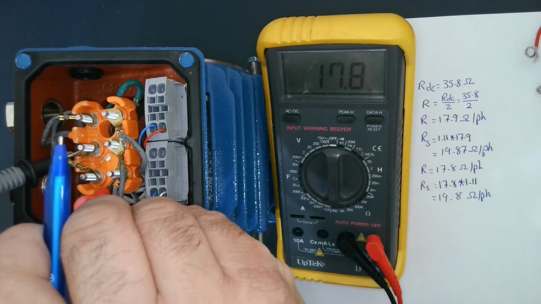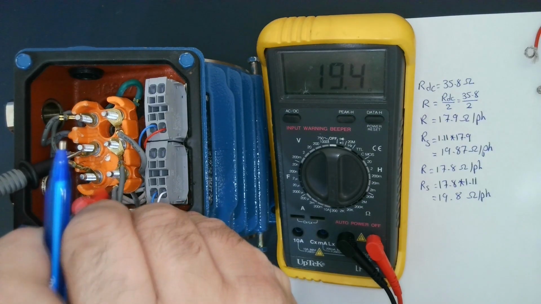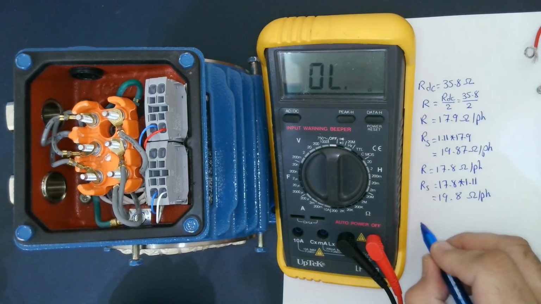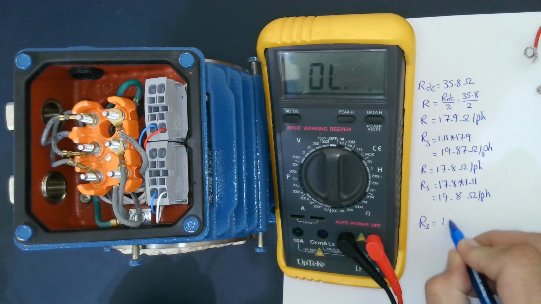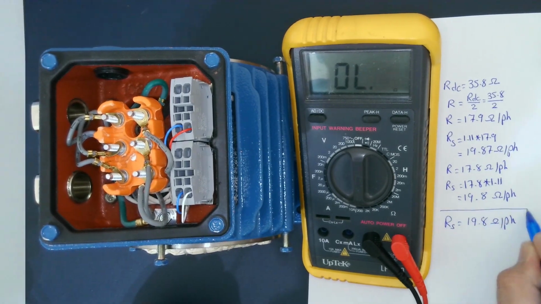So that one gives us something like 19.8 as well. So give the same answer, which is 19.8 ohm per phase. So our stator will be 19.8 ohm per phase for this machine.